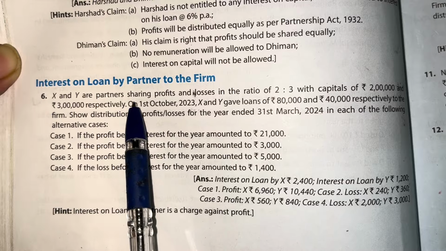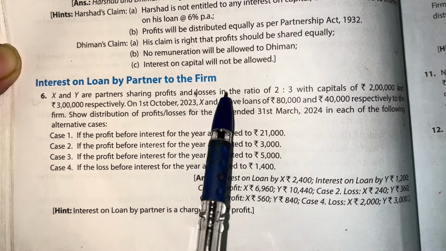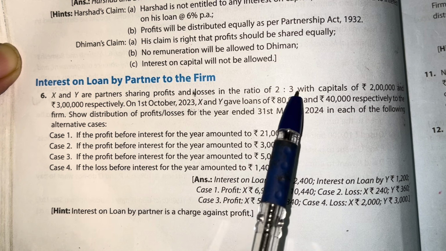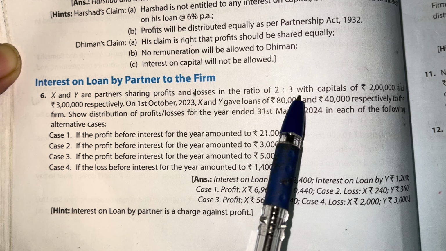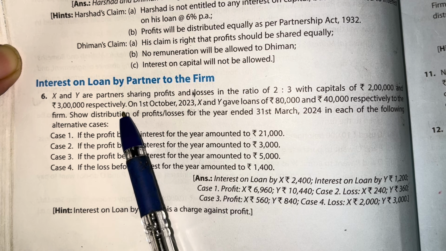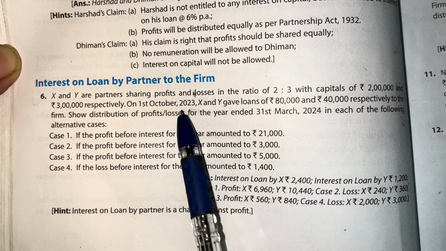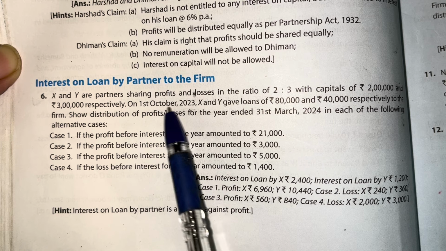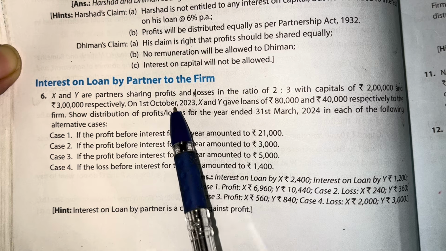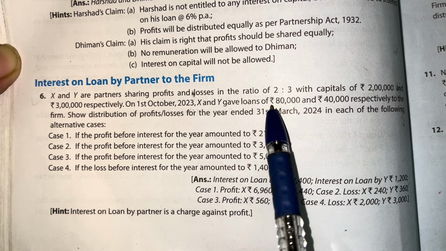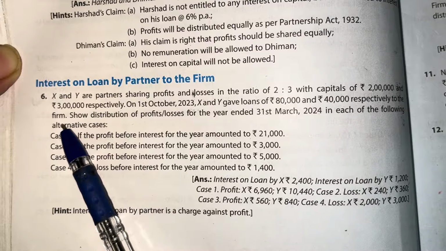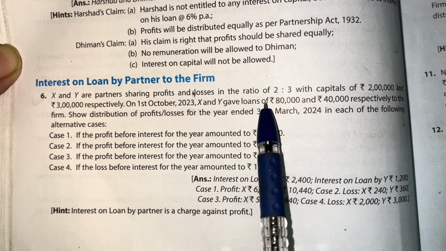X and Y are partners sharing profits and losses in the ratio of 2:3. There are two partners, X and Y. They are sharing profits and losses in the ratio of 2:3 with capitals of 2 lakhs and 3 lakhs respectively. On 1st October, okay, the date is very important to note down here. On 1st October, X and Y gave loan of rupees 80,000 and 40,000 respectively to the firm. So the partners have given a loan for the firm.